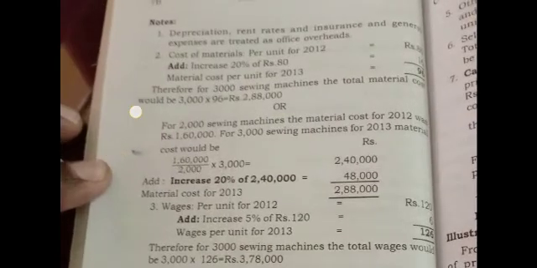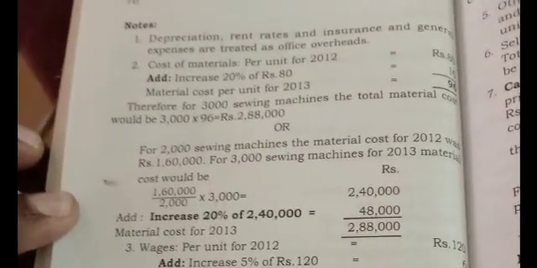See, this is the note. Depreciation, rent, rates and insurance, general expenses are treated as office overhead. Cost of material per unit for year 2012 is rupees 80, right? For this you need to increase 20% of it. So 80 multiplied by 20 by 100, you are getting 16.